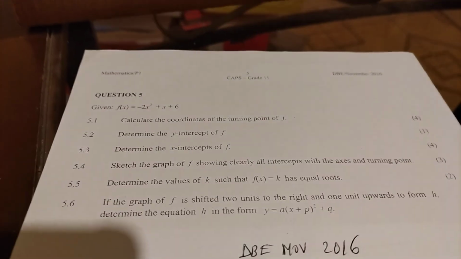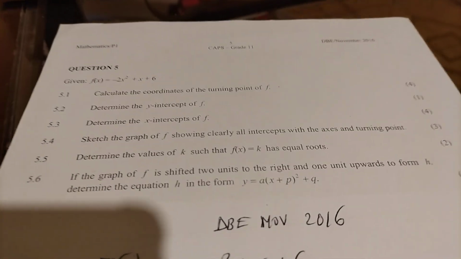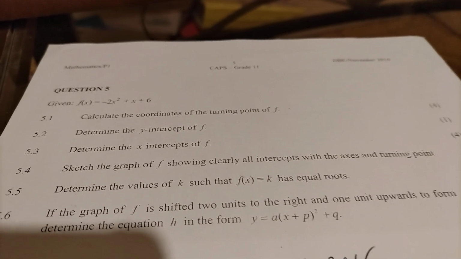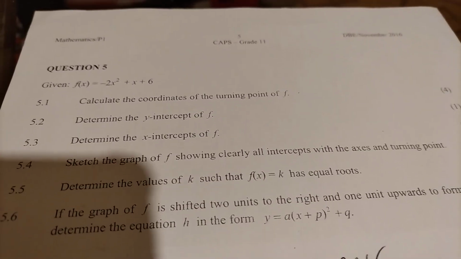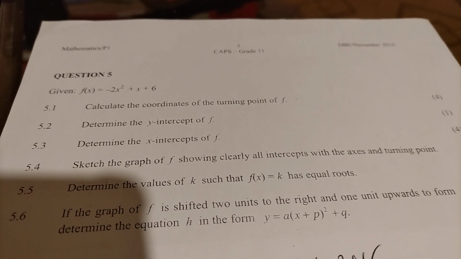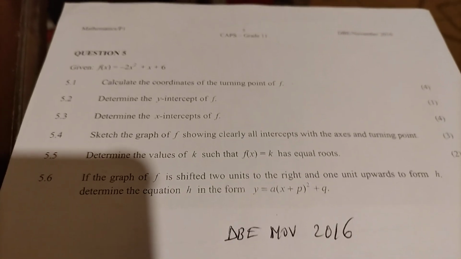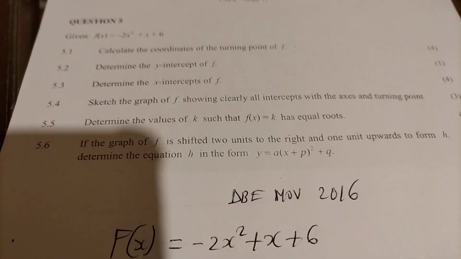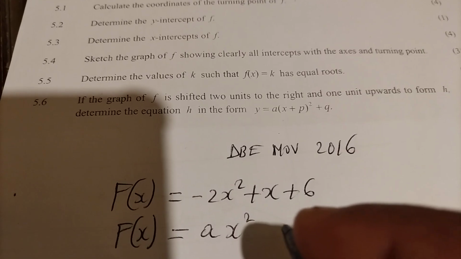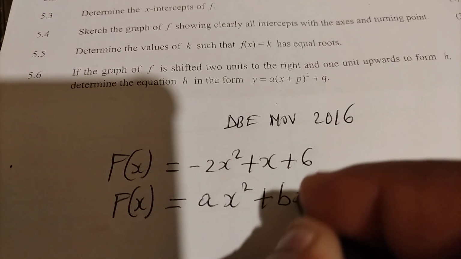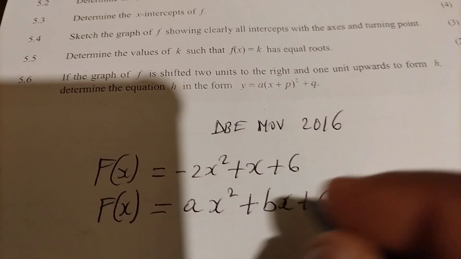Now already you can see clearly from this point, if I put it in this way, it's very easy to see that a is negative here, because remember this equation is written in terms of f(x) = ax² + bx + c.